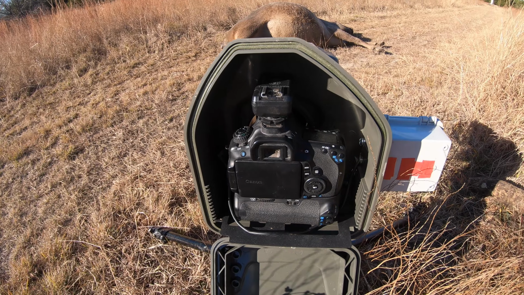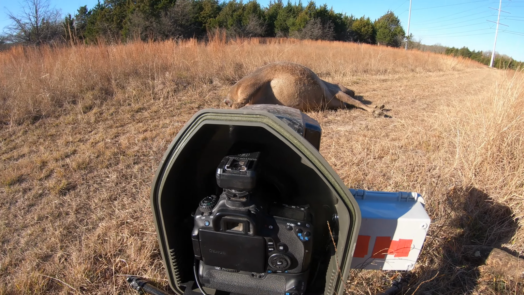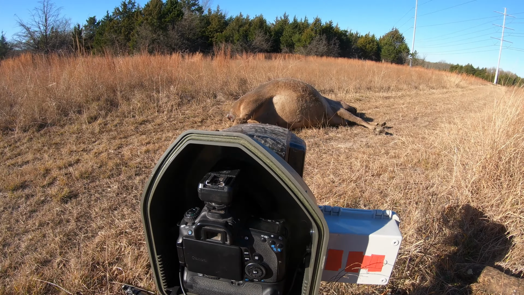If you notice here, I've got the camera that's hooked to the cord here, which runs across to the passive infrared sensor. And then I've got the camera hooked up with the battery pack on it. The reason for the battery pack is it just extends the life if it gets cold out here. I've got a wireless flash transmitter that goes over to the wireless flash receiver on the flash, and the whole thing just works in concert together. You end up taking a lot of pictures that you don't want, but that's part of the game too. It's part of the fun.